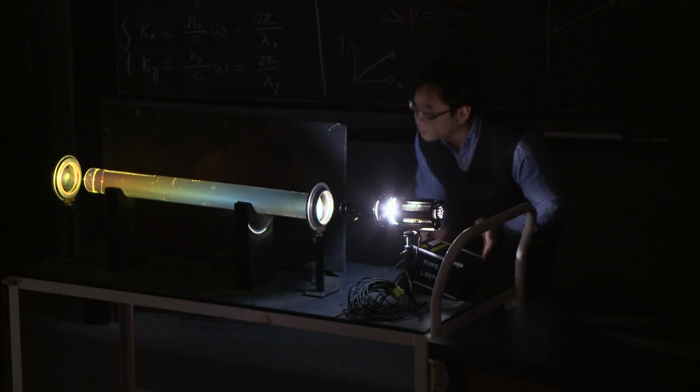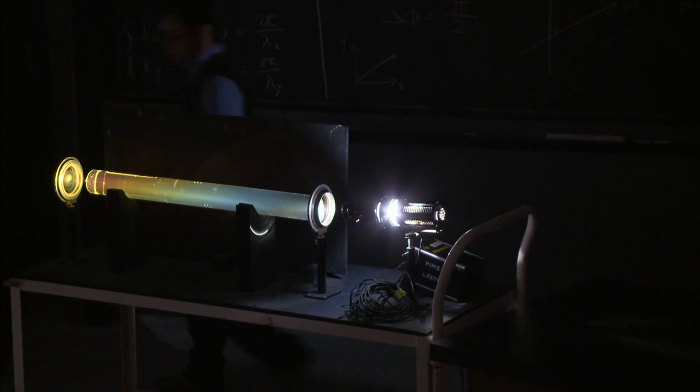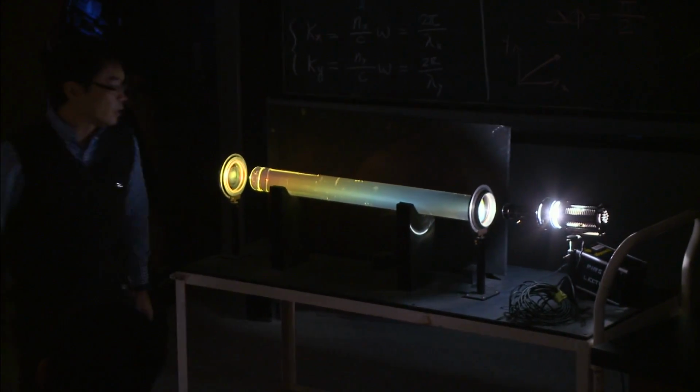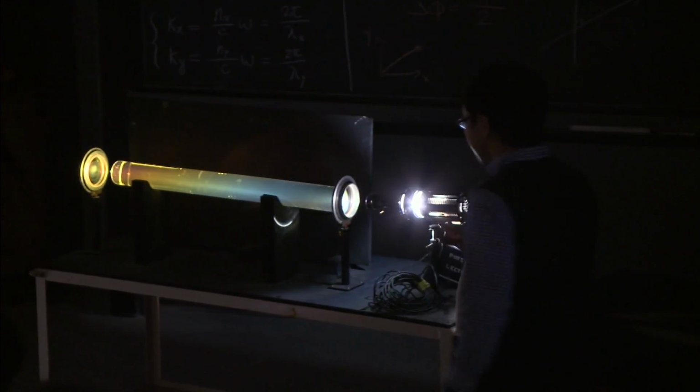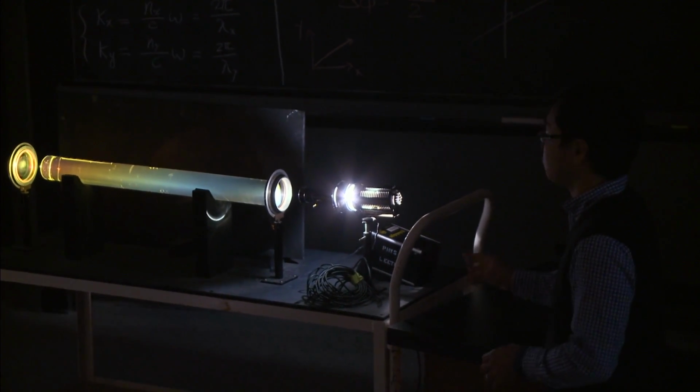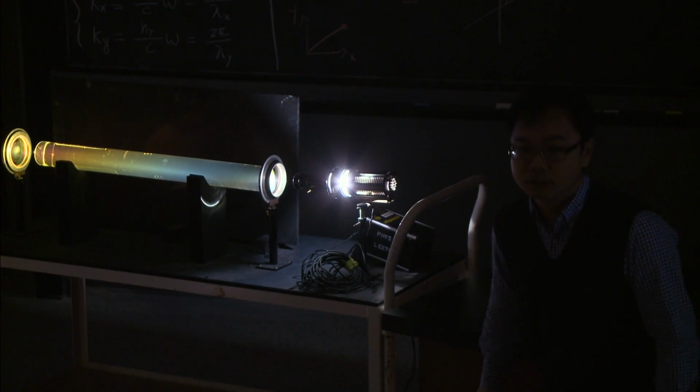The second experiment is also very interesting. So I have here, okay, first I need to see if I can turn on the light. Okay, I have to turn on this light. Very good. So look at this tube. This tube is made of water and sugar, okay?